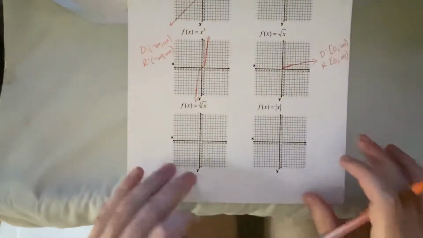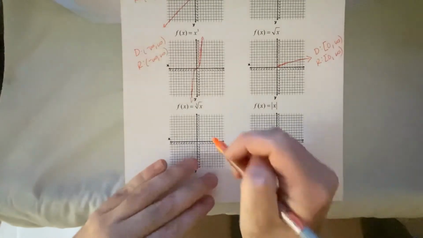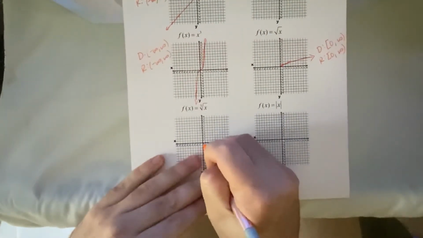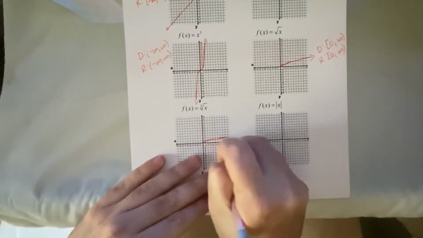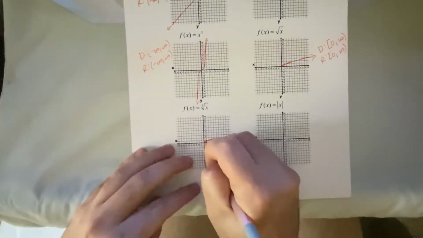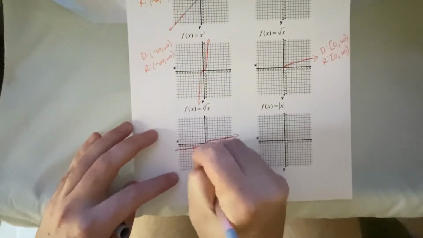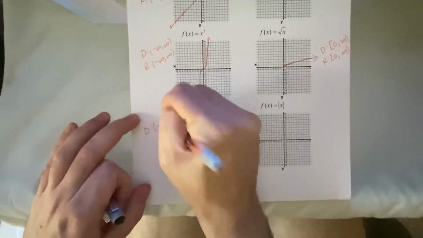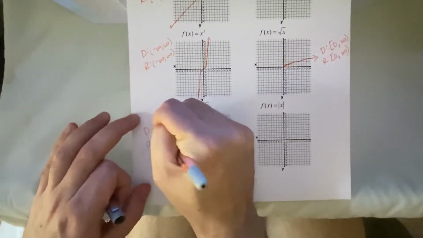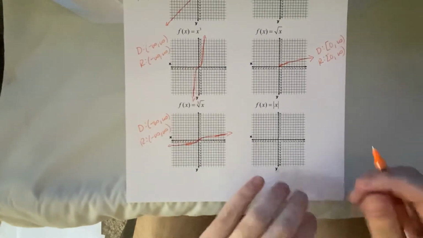The cube root of x is the inverse of x cubed, so it looks a little similar, only it's like a reflection a little bit. It looks kind of like lying down. Instead of going up and down, it's going way out to the sides. But odd root powers, just like odd powers, have a domain and range of negative infinity to infinity. Absolute value of x, most of you know what this looks like.